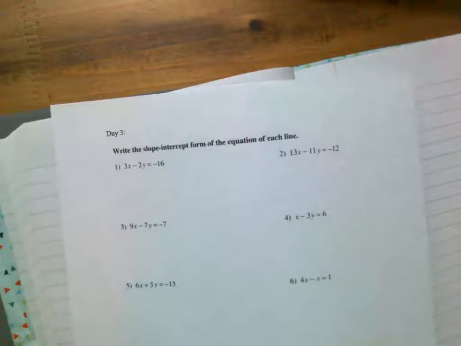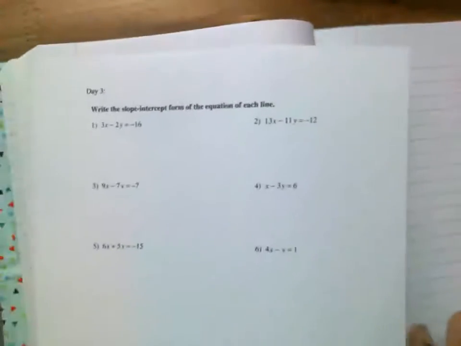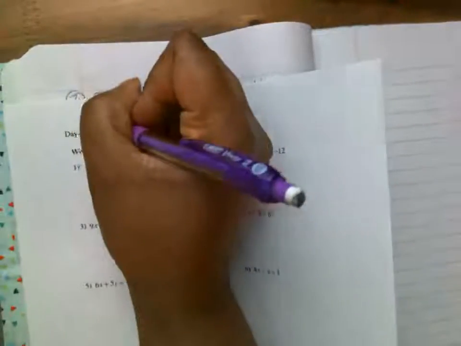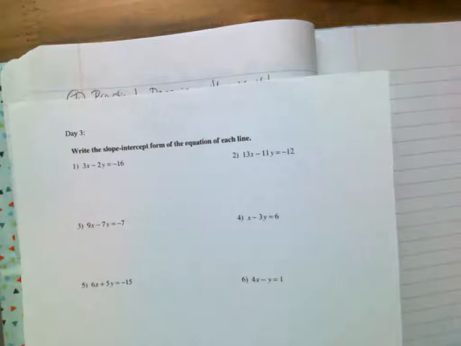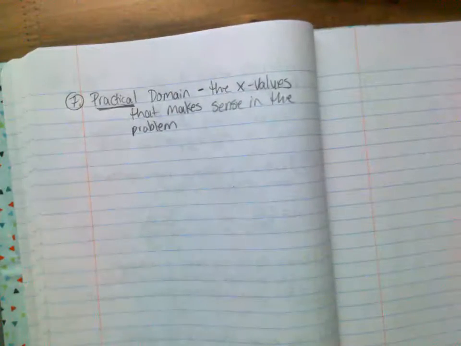Okay, so now we're going to go over day 3. Though it says day 3, we're doing this today. Day 3: independent practice problems.